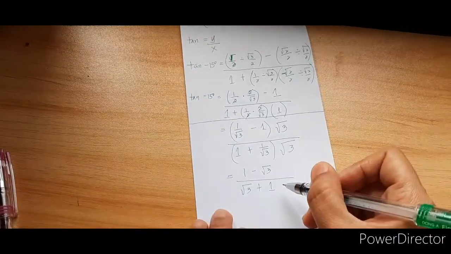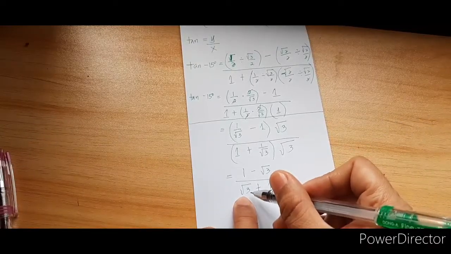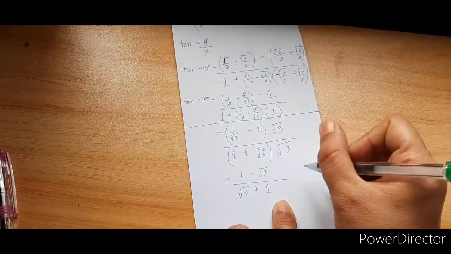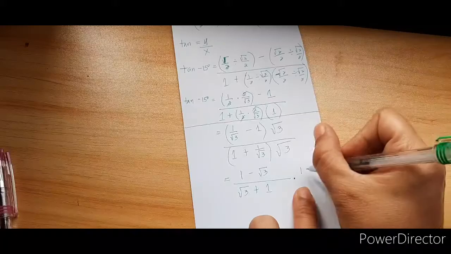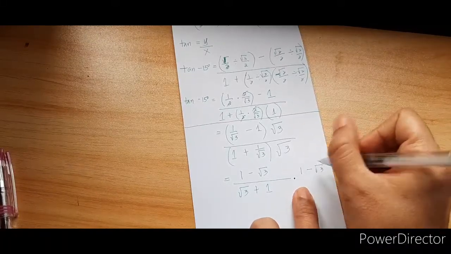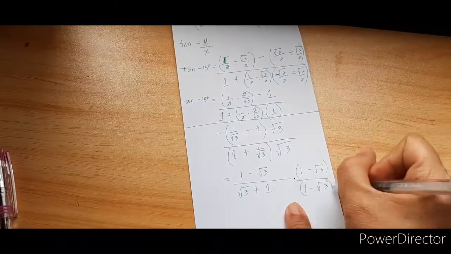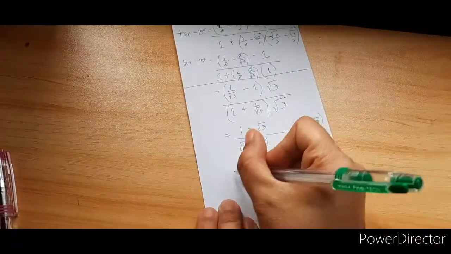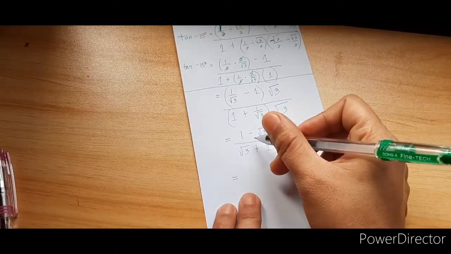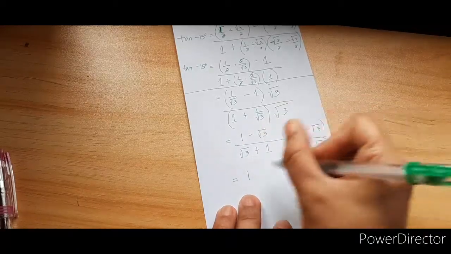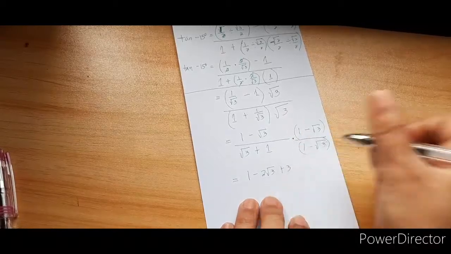Okay? And then, we are going to conjugate. Rationalize. Kasi, ito, may square root of 3 siya. Ayan. So, how are we going to do that? We are going to multiply 1 minus square root of 3 over 1 minus square root of 3. Okay, so that will be equal to, this will become square of a binomial. So, 1 minus 2 and square root of 3 plus 3.